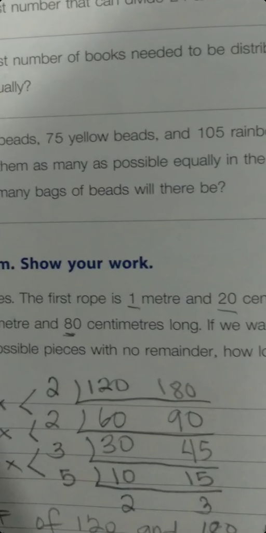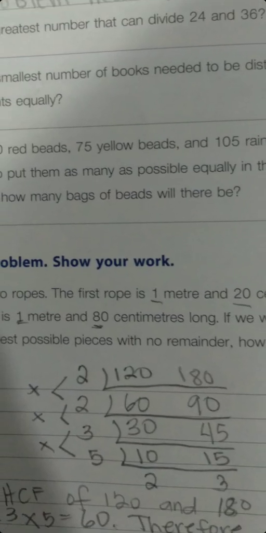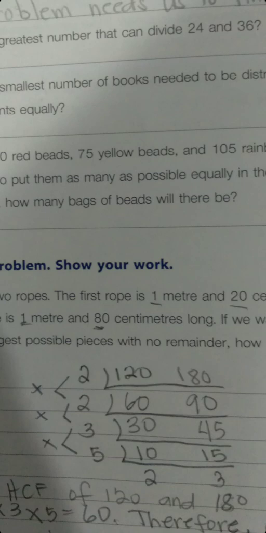It's 2. So 120 divided by 2 is equal to 60, and 180 divided by 2 is 90. Now let's find the number again that we can divide 60 and 90 by without a remainder. It's 2 again.